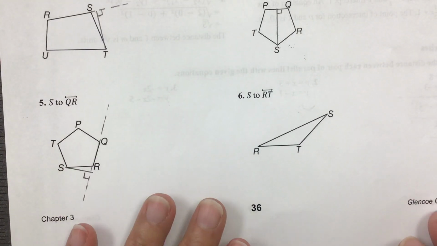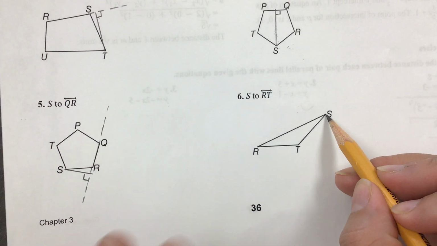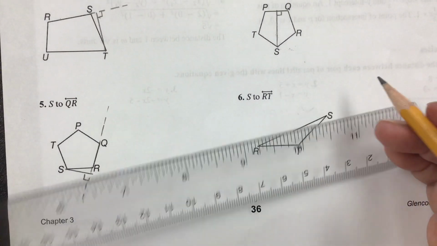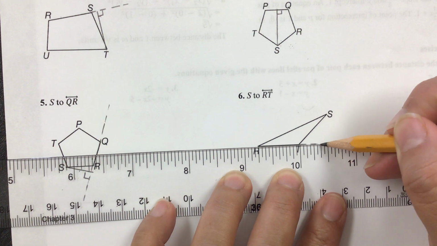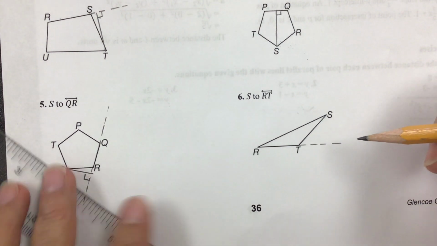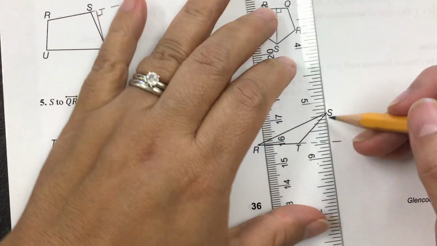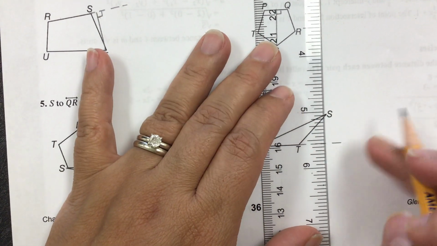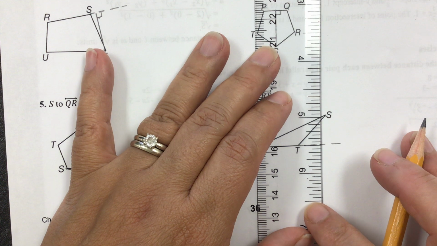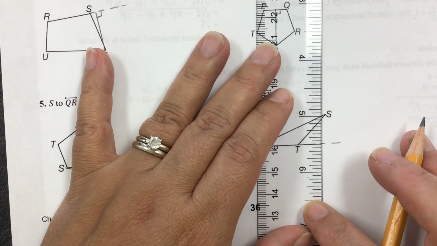And the last one, we go from S to RT. Since I know it's going to drop down from that S, that's how I've got to extend that line. And you just saw me on number 5 that sometimes it works backwards, and you will see that it doesn't meet the segment. So you can draw it afterwards.